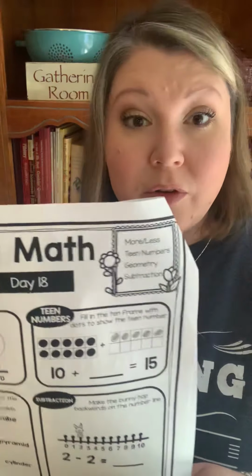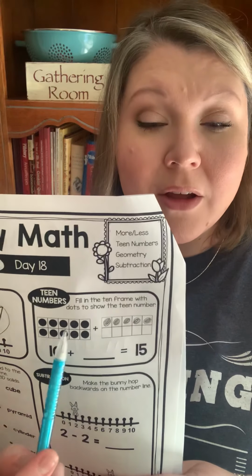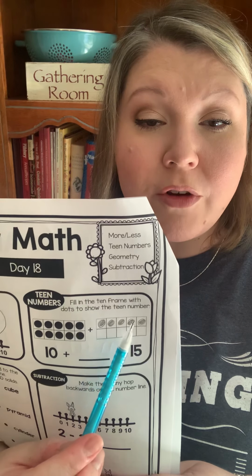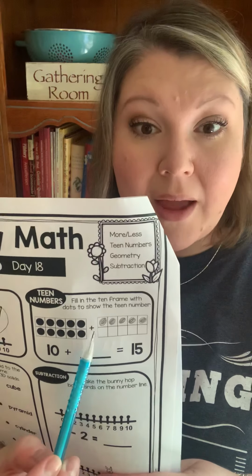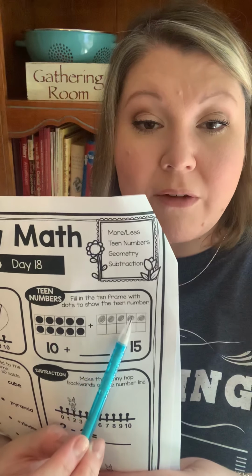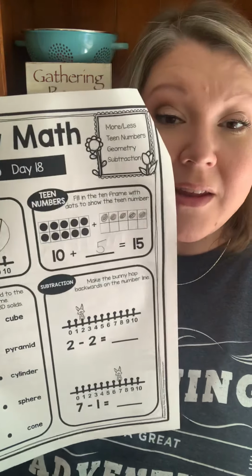Now, the only thing you have to do next is count how many dots you made. So 10, 11, 12, 13, 14, 15. We know we have 15 now. Let's count how many we made. 1, 2, 3, 4, 5. So I'm going to put a 5 in that blank space because 10 plus 5 is 15.